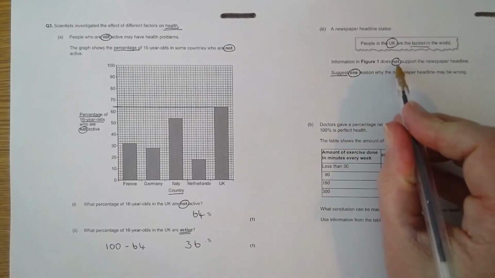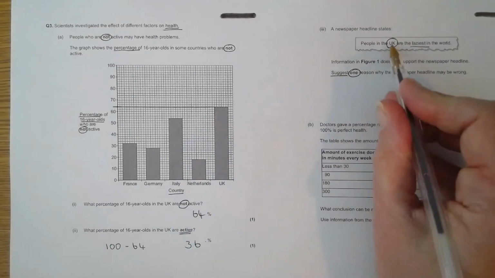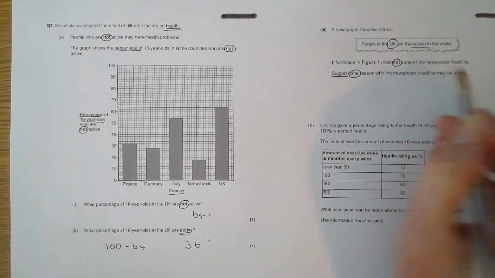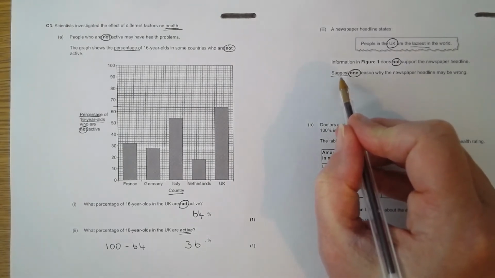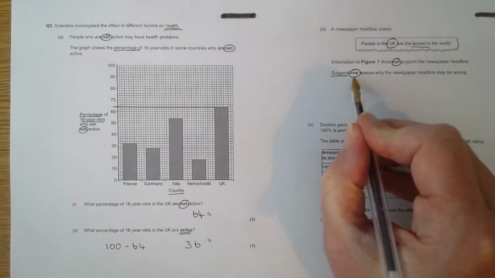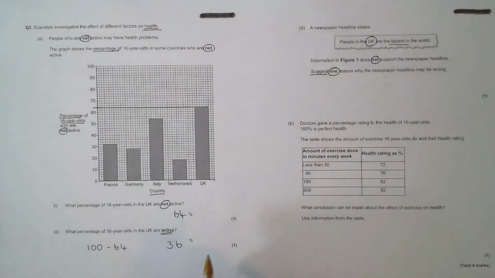So it's telling us that figure 1 does not support this. It's asking us to suggest. Remember, suggest is something you can't find in your revision guide. Your teacher did not teach it to you. You need to use your brain. One reason, we only need to put down one reason. If we look over here, there is only 1 mark available for this particular question.